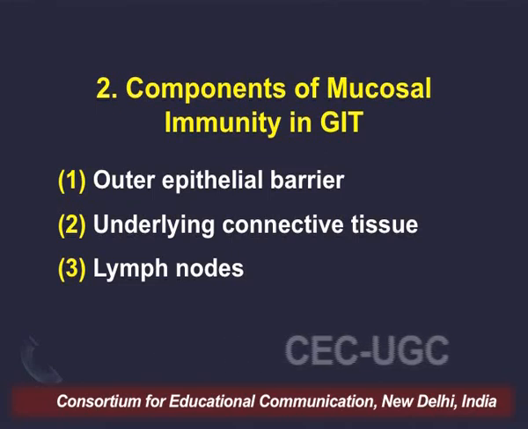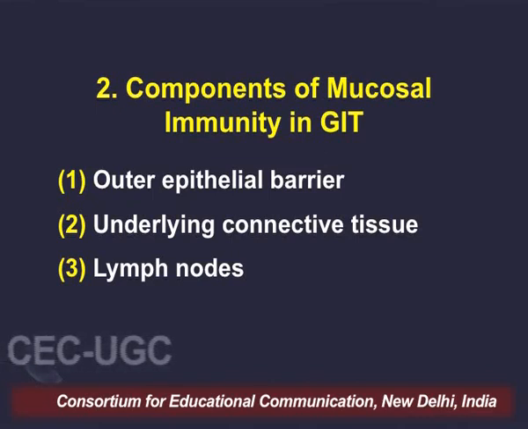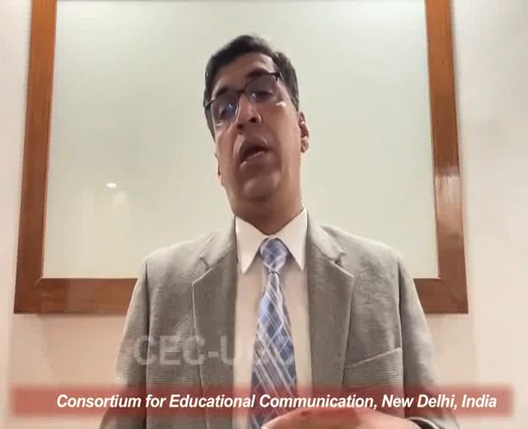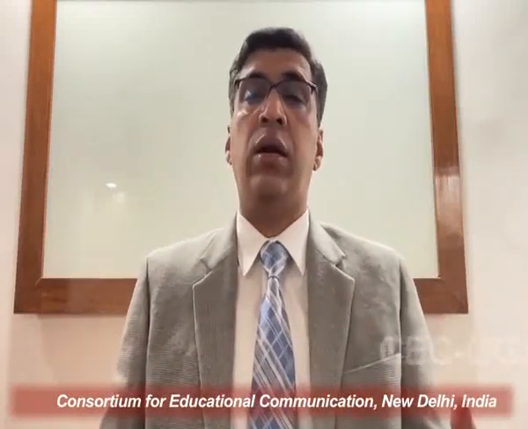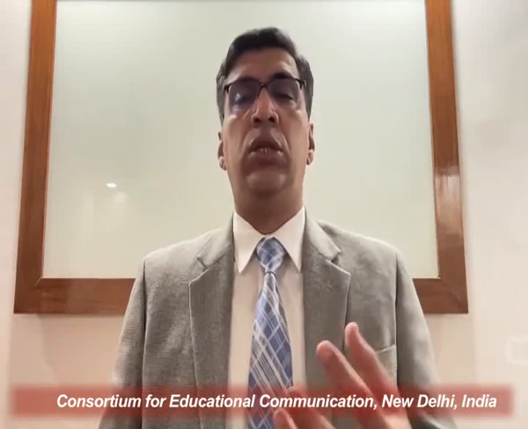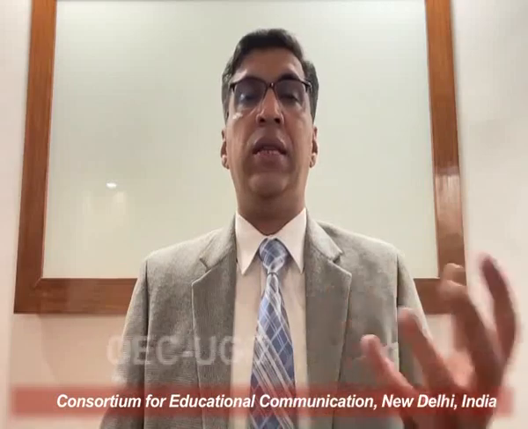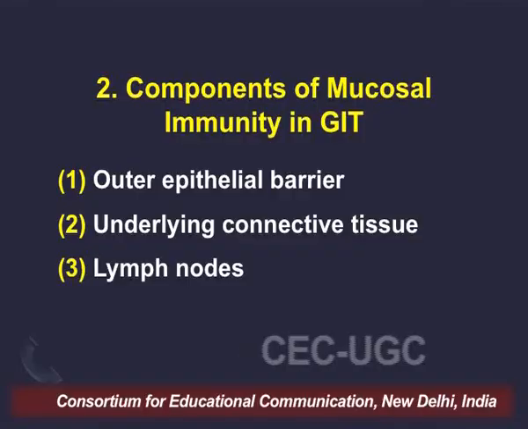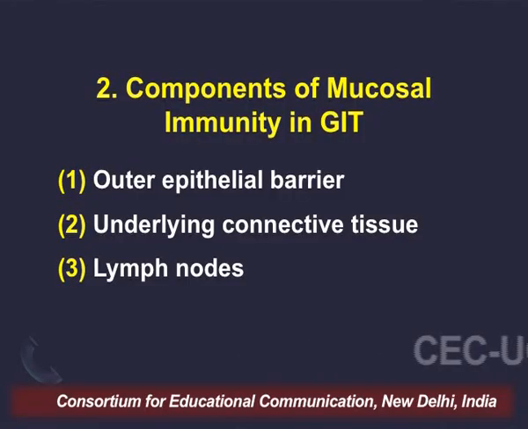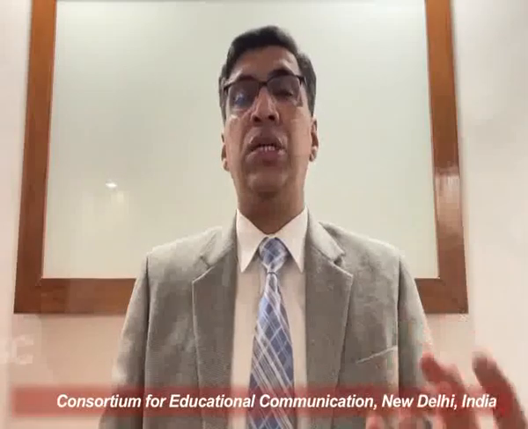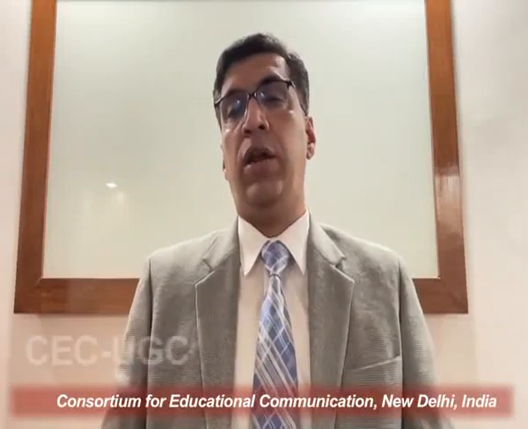Now, what are the components of the mucosal immunity in the GIT? The mucosal immune system, whether it is present in the GIT, respiratory tract or urogenital tract, shares a basic anatomic organization. In this organization, first, there is an outer epithelial barrier that serves the essential function of preventing microbial invasion.